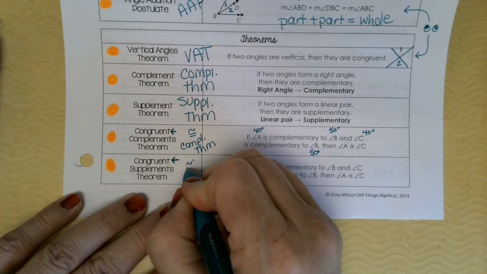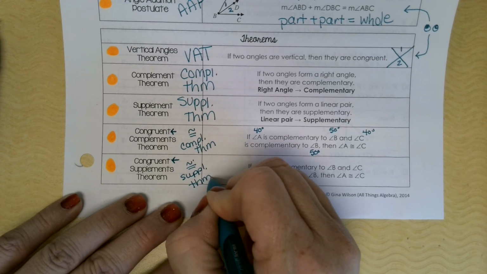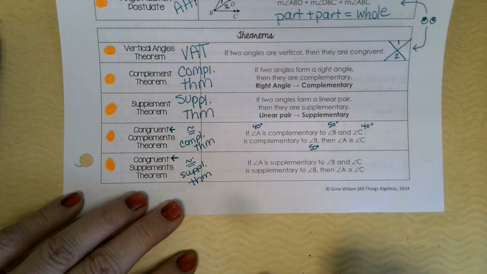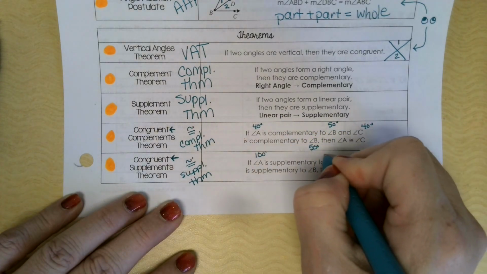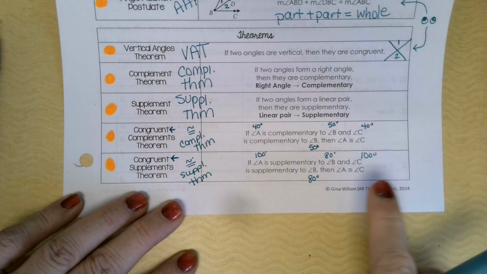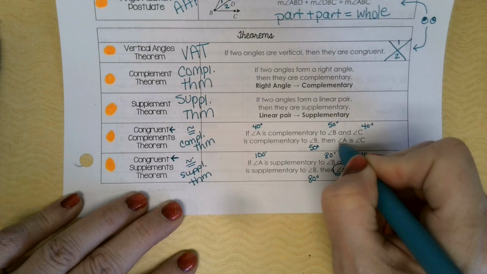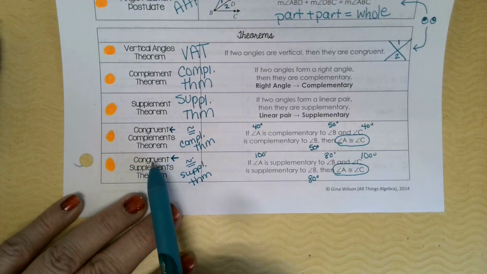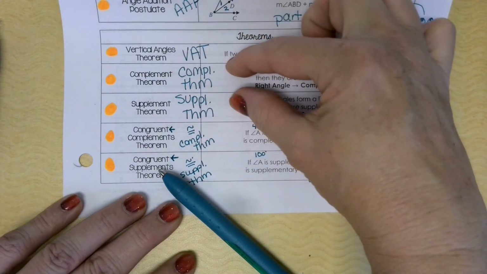This one is going to be congruent supplementary theorem or supplement theorem, either way. And just to show you this one, if A is supplementary to B, let's use 180 because those are easy. And C is supplementary to B. Well, B was 80. What does C have to be? 100 degrees. And you can see that A and C are equal to each other. So this, again, ends with something being congruent. That's how you know these are different than these. I think these are the ones that are the hardest to remember. Okay, all right, let's turn over and do some practice.